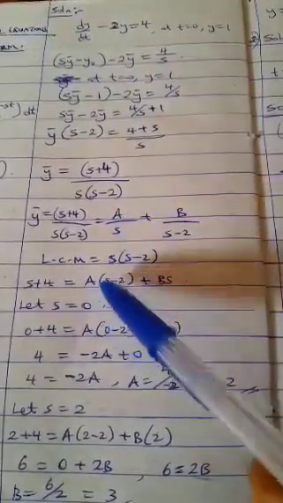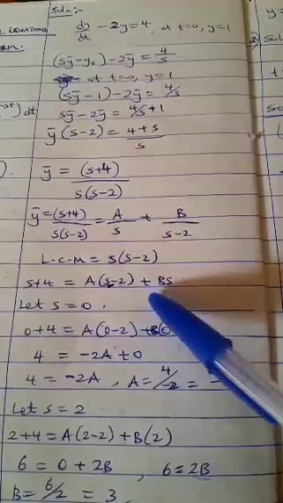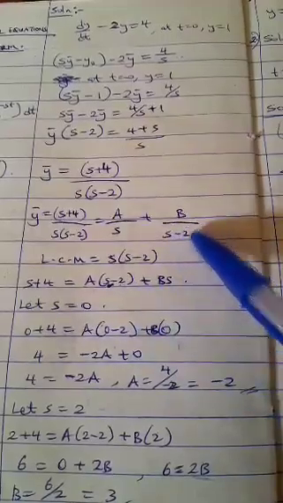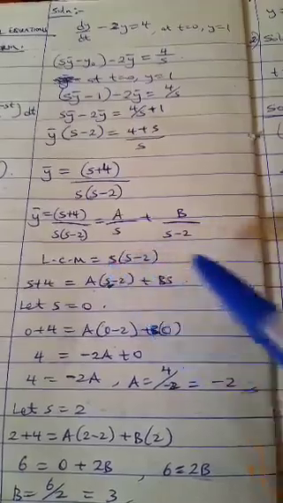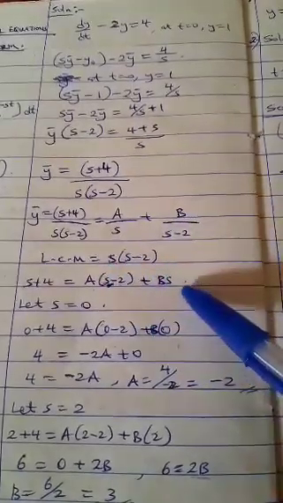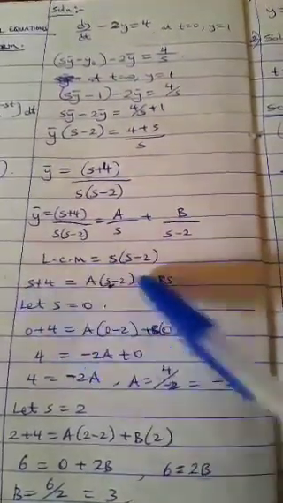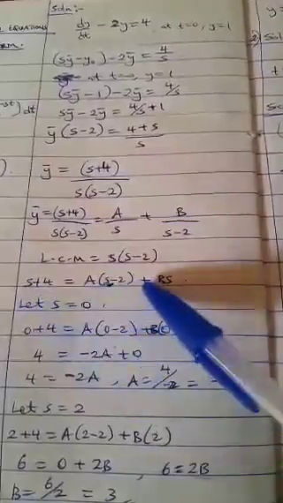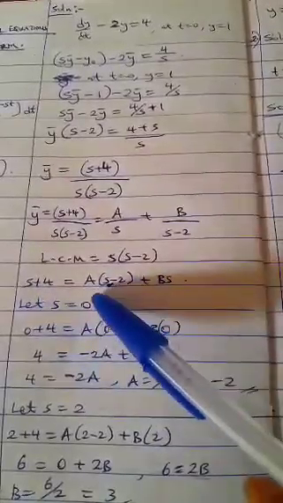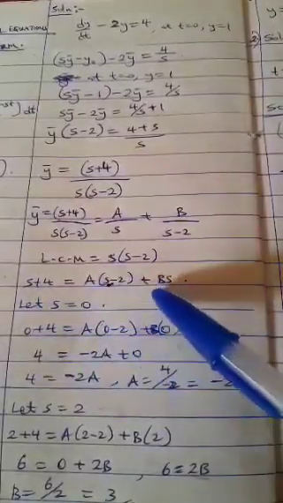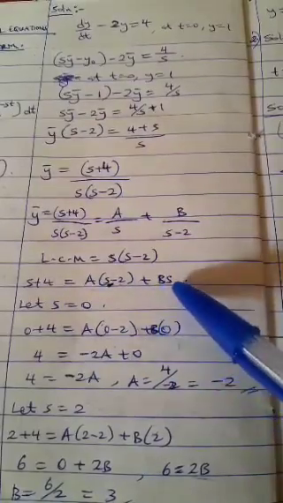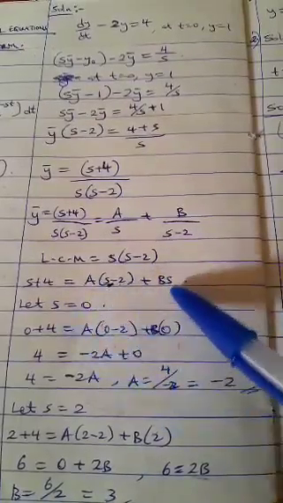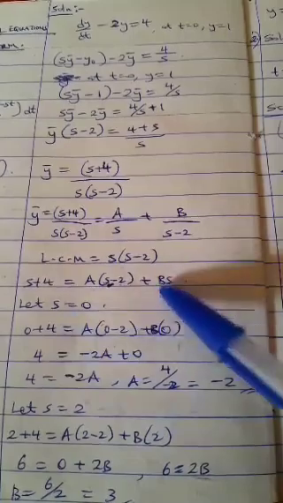That's why you have A(s - 2) plus, when you ask how many of these you see in this, s - 2 cancels s - 2, it remains s multiplied by B, Bs. So this is now the remaining equation. Now you look for what you can do to eliminate one. If you want to get A first, you look for anything you can use to eliminate this B. When you let s be 0, you can easily eliminate B.